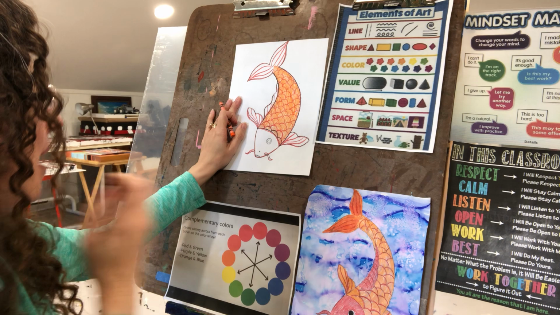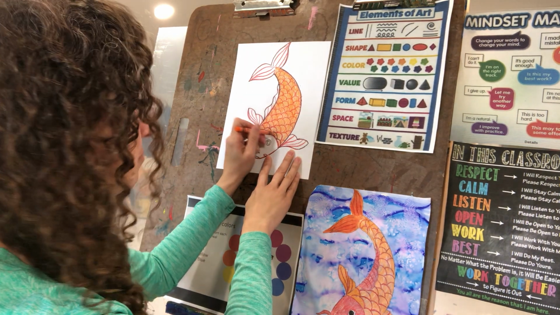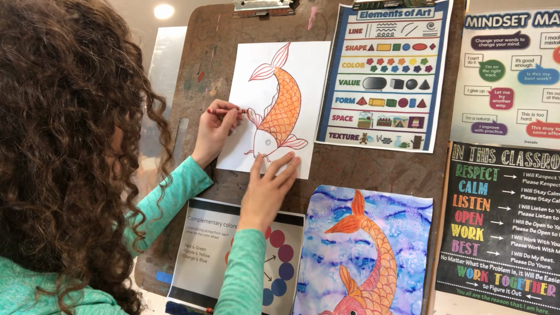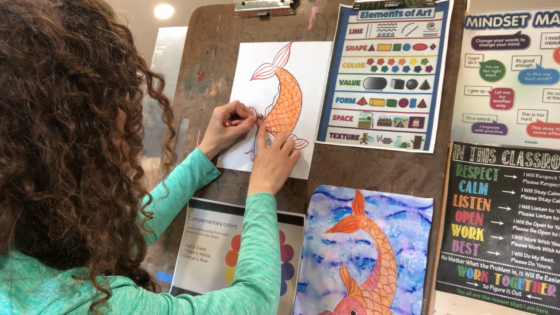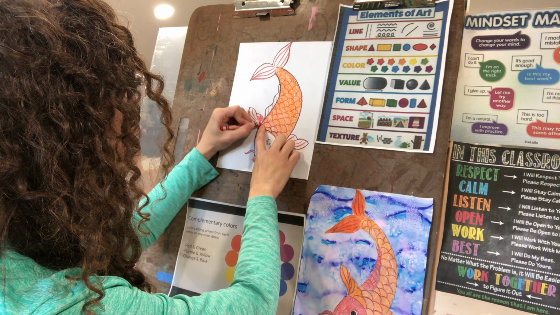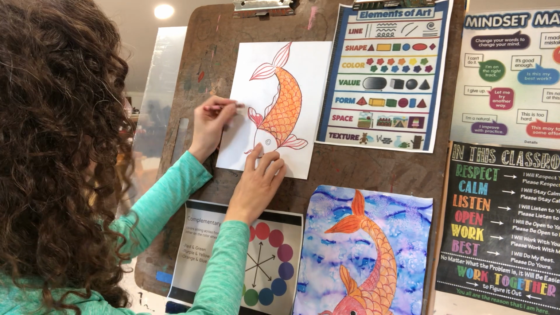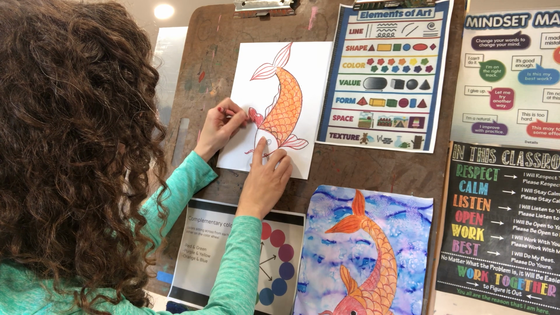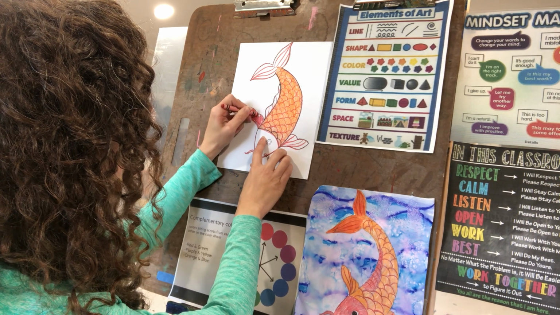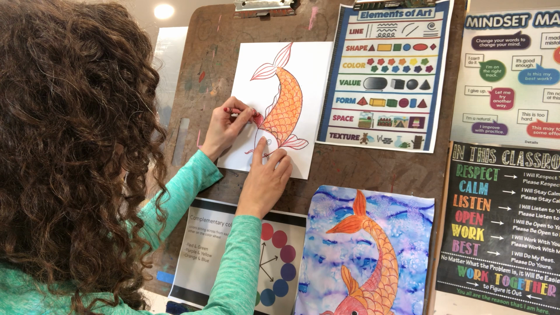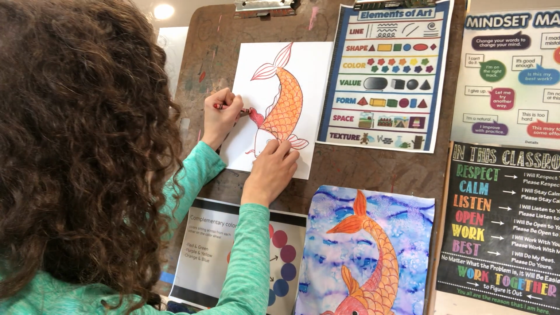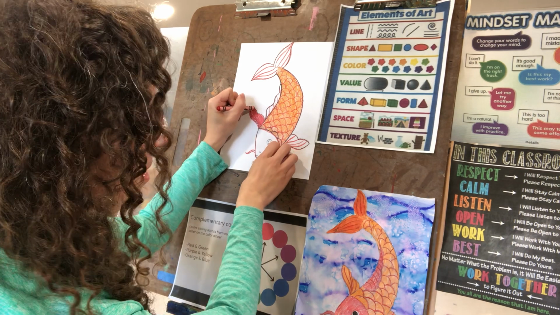Okay. And now maybe I want to go back to my red crayon, and I don't know, maybe I'll make these fins red. Maybe I won't show these lines here. Maybe I just want these fins to be all red. Yeah, I like that. It's different than my other one.